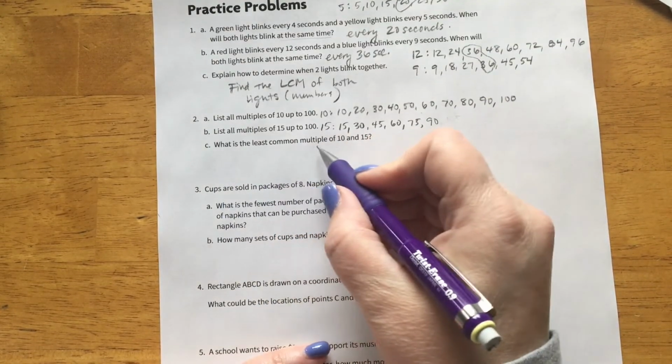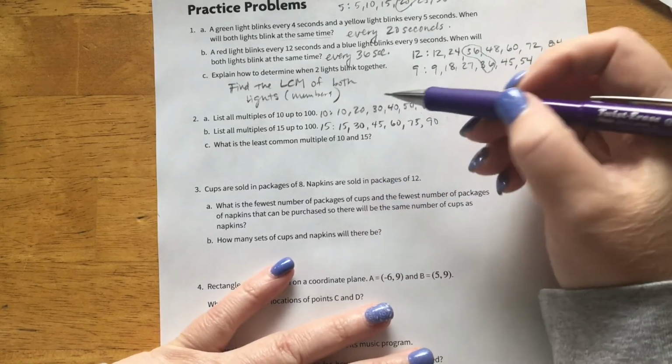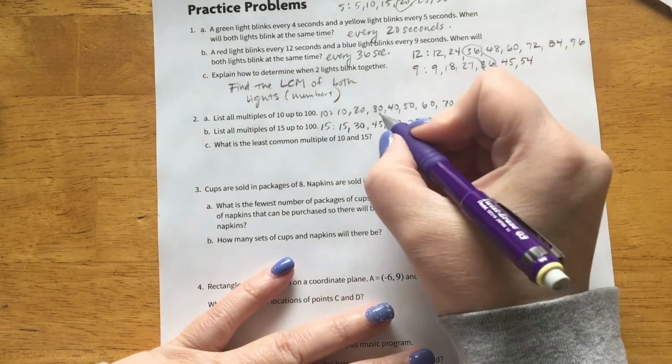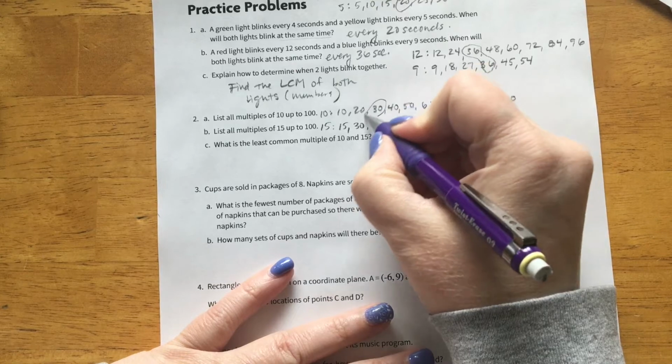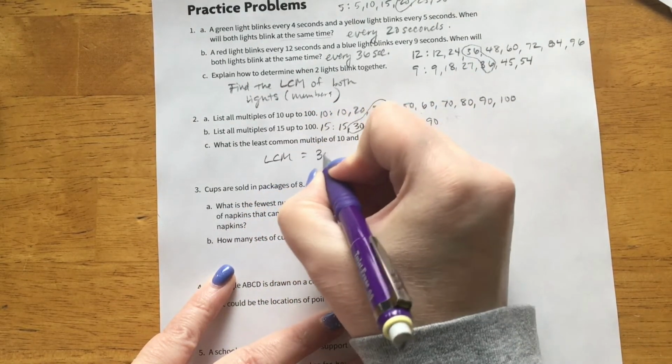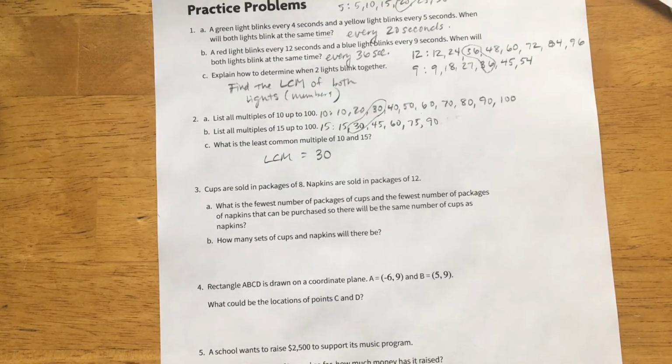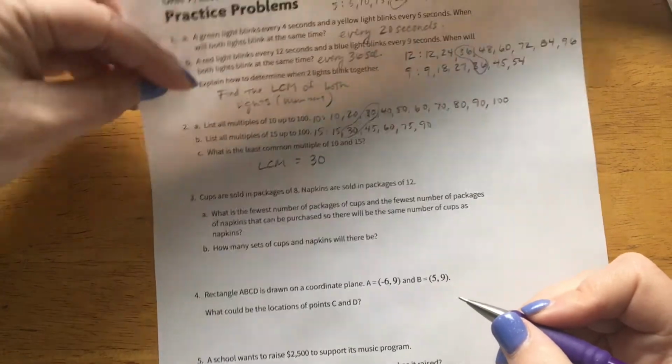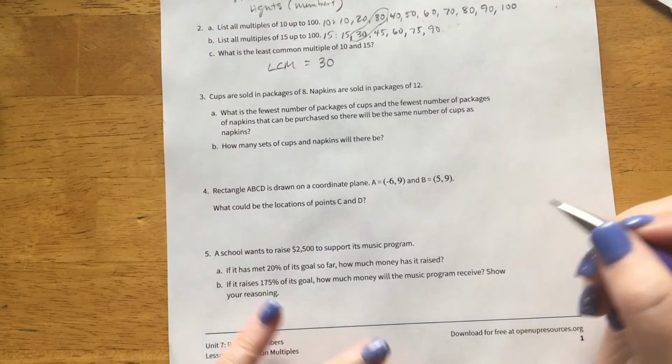What is the least common multiple of 10 and 15? All right, let's look for something they have in common. I see it right there. 30. So the LCM is 30. There we are, number 2. How many of you got that one right? I hope so. Let's look at number 3.